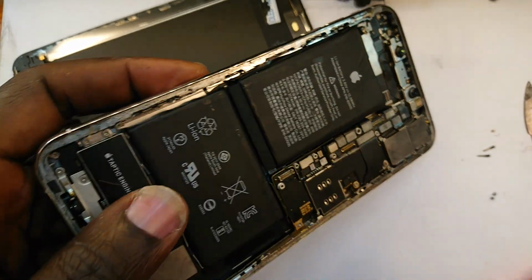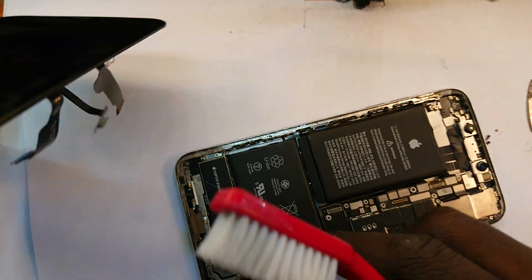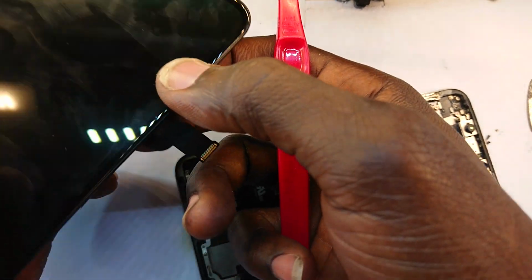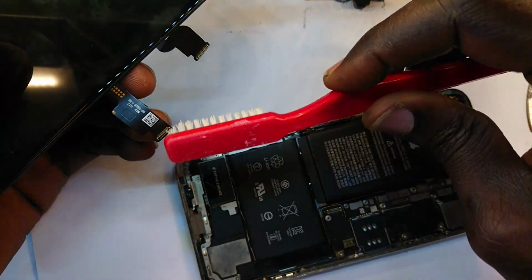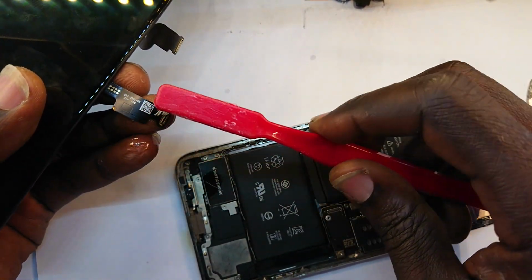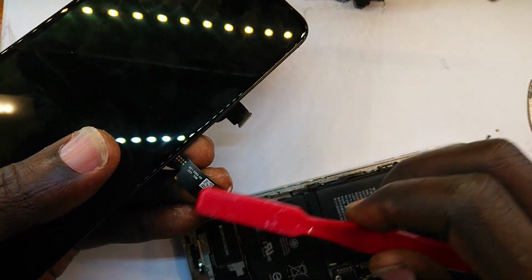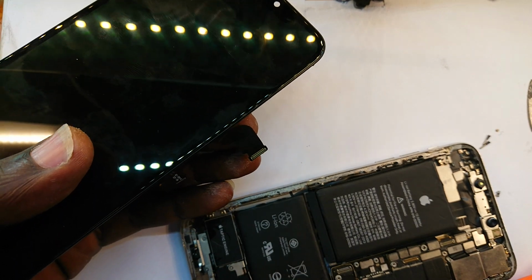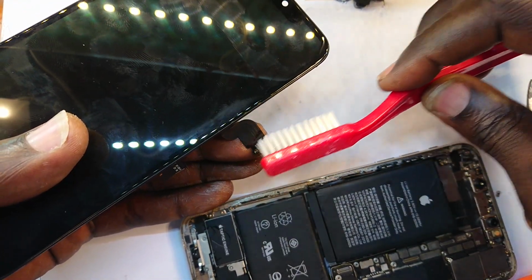Okay, so I'm cleaning the terminals. That side is done. Now the next thing is for the display. Okay, the fibers coming from the screen, display and touch. Okay, all right.